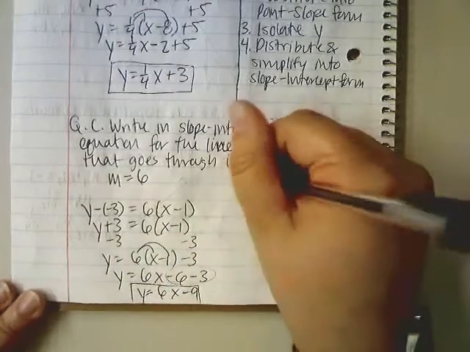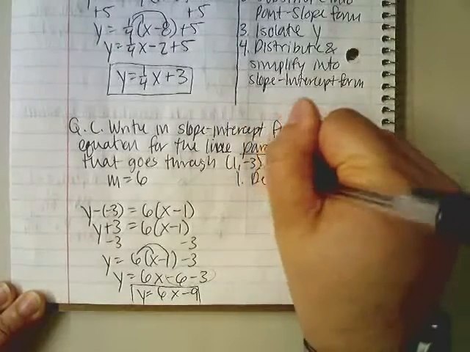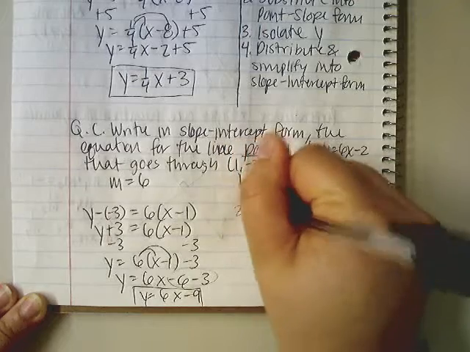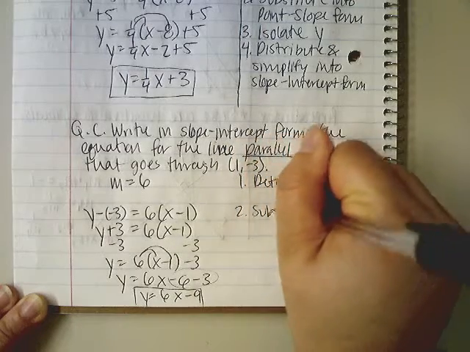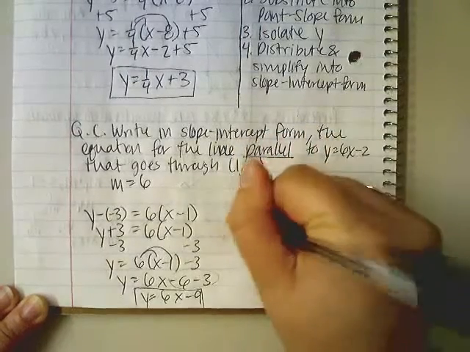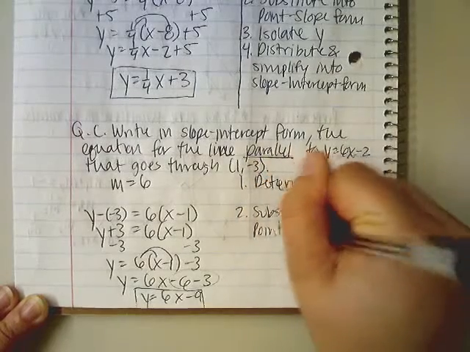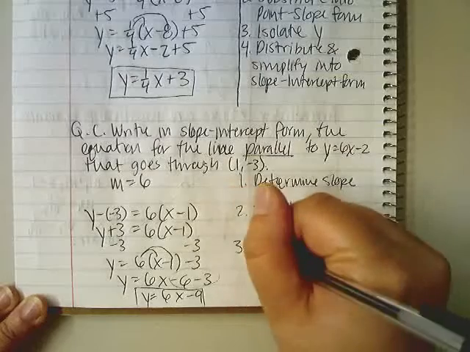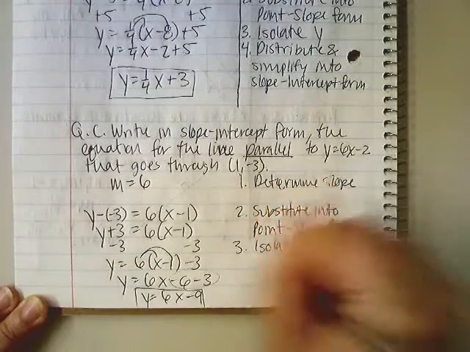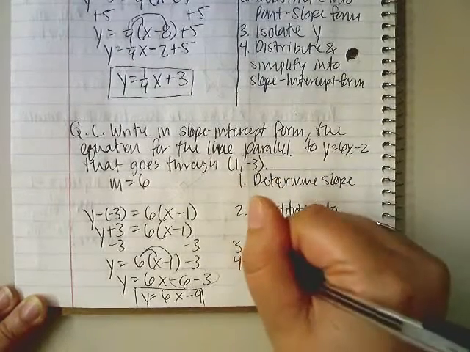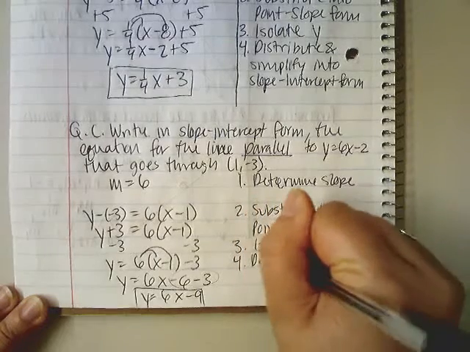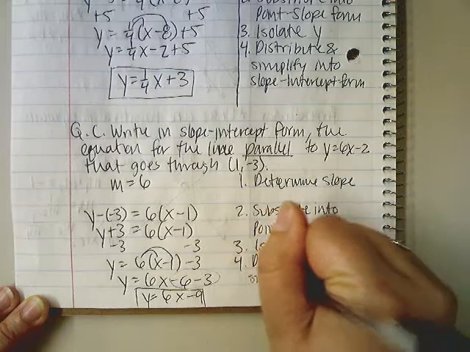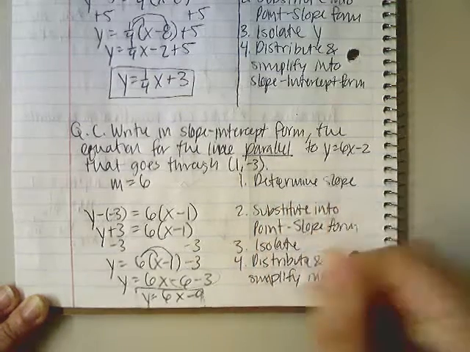So if you want to rewrite the steps, you determine slope. You substitute into point slope form. Isolate y. And distribute and simplify into slope-intercept form.